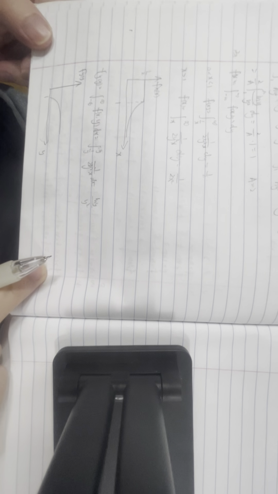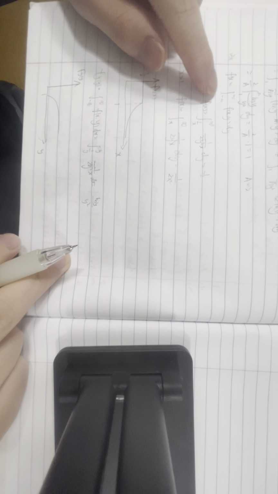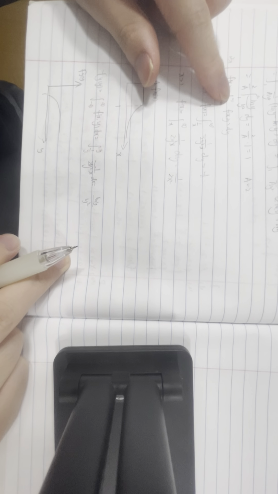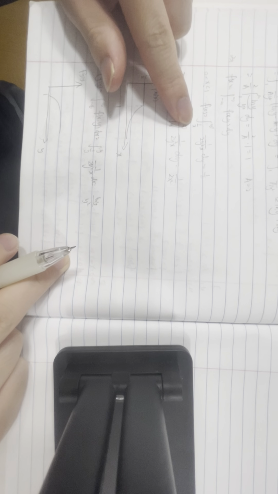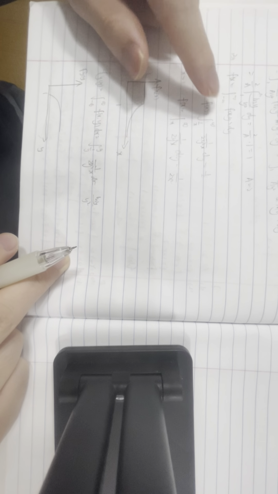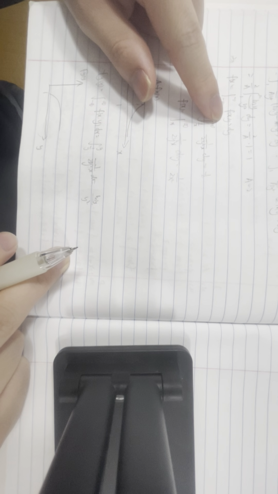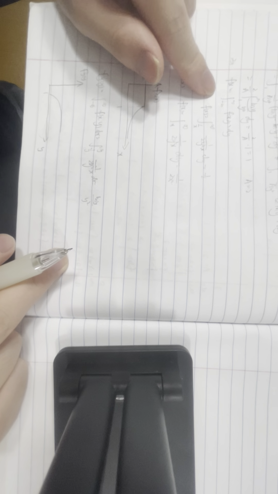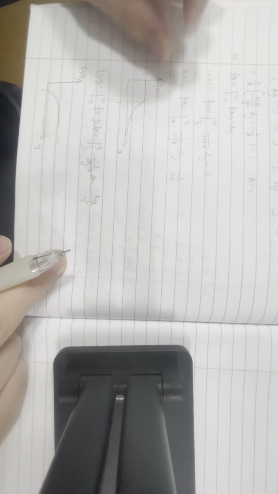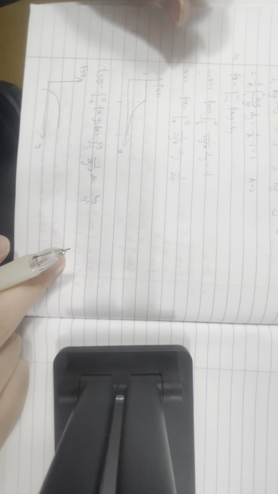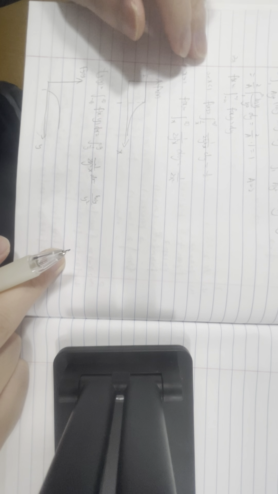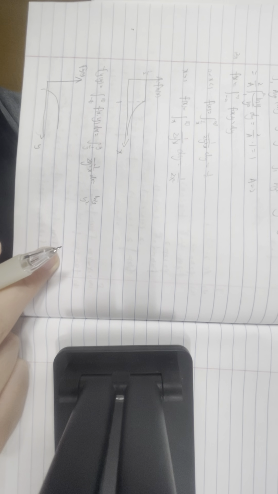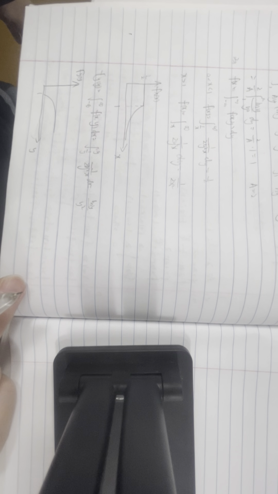Then for the third question: find and draw the marginal density functions fx and fy. So fx is the integral from negative infinity to infinity of f(x,y) dy. It separates into two regions: the first one is x from 0 to 1, and the second one is x larger than 1.